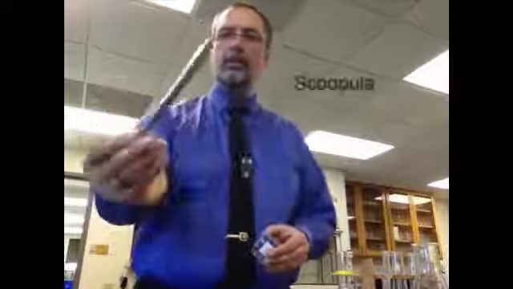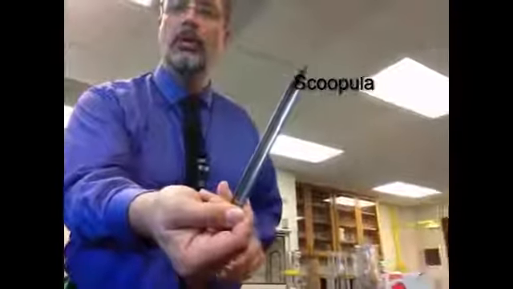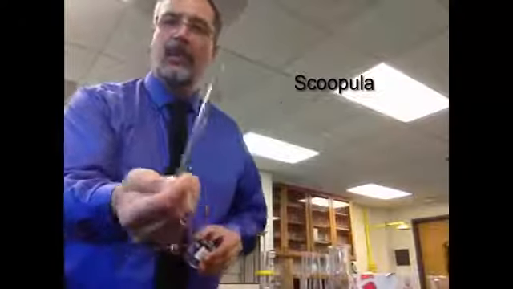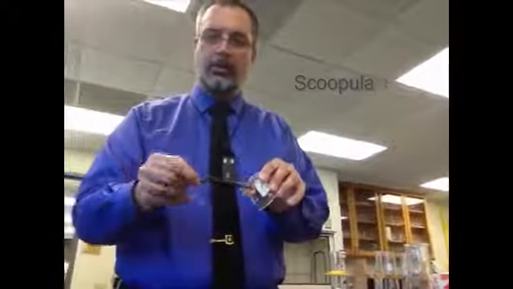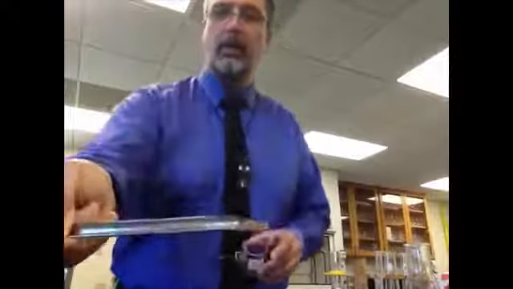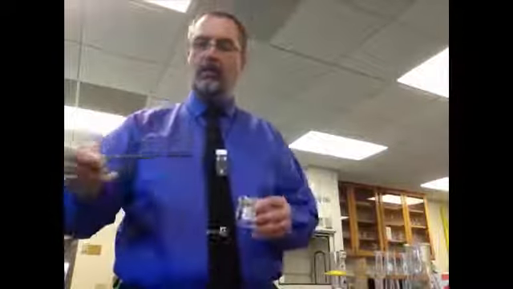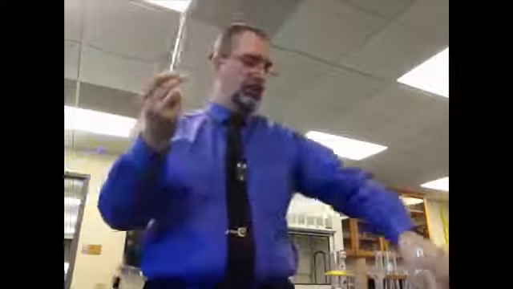Anytime you need to take some powders or crystals out of a beaker, for example, or out of a bottle, you're going to use this thing. This is called a scoopula. It's like half scoop, half spatula. And so you can reach in and you can grab some, and it sort of sits right in there. It's like a little spoon. It sits in there, and you can transfer it from one place to another. So this scoopula is used to get solid powders or crystals out of bottles or beakers and put them someplace where you want to use them.